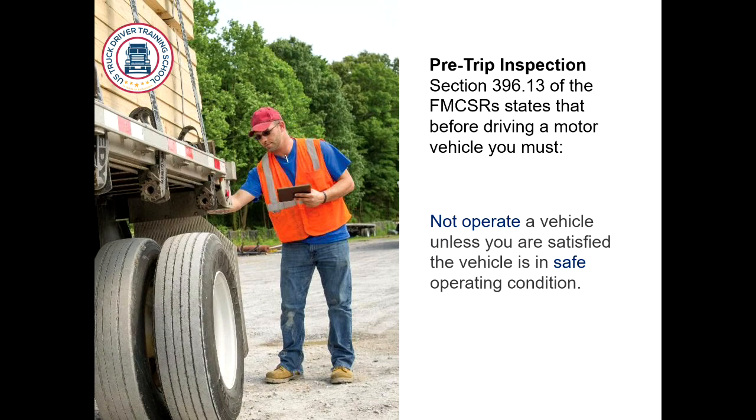Section 396.13 of the FMCSR states that before driving a motor vehicle, you must be satisfied that the vehicle is in safe operating condition. Review the last vehicle inspection report, see post-trip inspection. Sign the last vehicle inspection report only if defects or deficiencies were noted by the driver who prepared the report, to acknowledge that the report has been reviewed and that there is certification that the repairs have been performed.